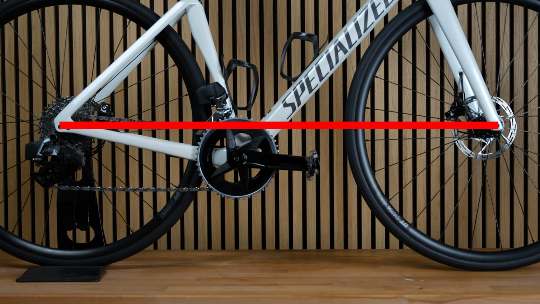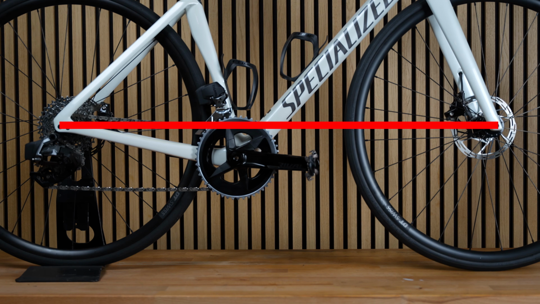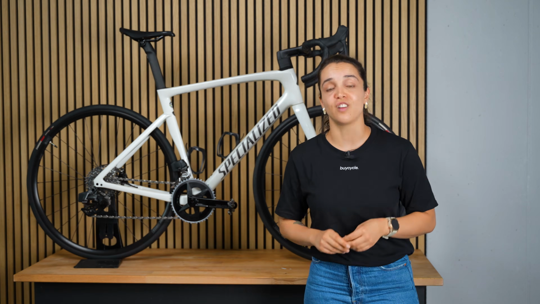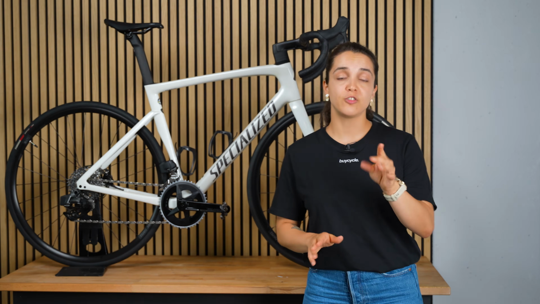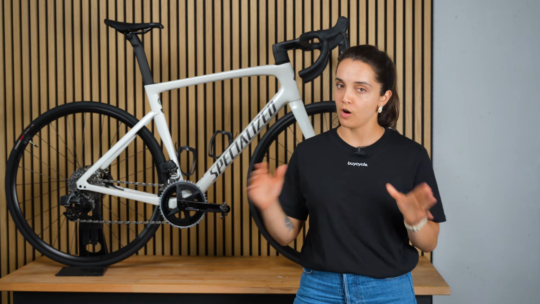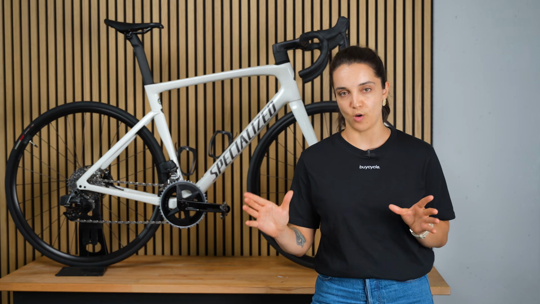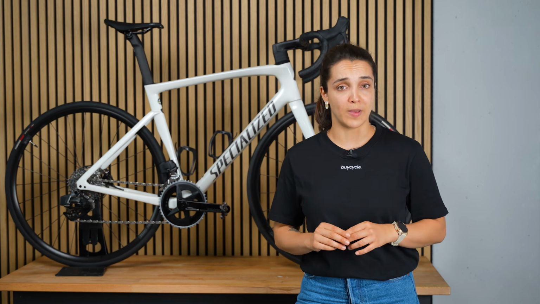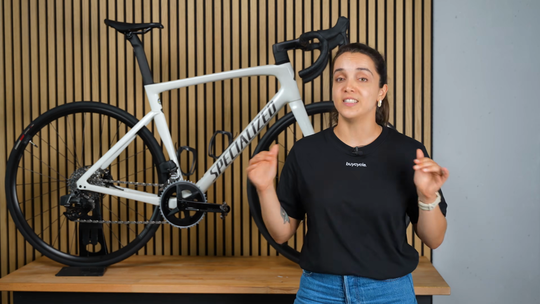The wheelbase is the distance between the front and rear dropouts. It is influenced by the head tube angle, fork rake, frame reach and chainstay length. A longer wheelbase provides stability and comfort, while a shorter wheelbase ensures sharper handling. For example, touring and endurance road bikes have longer wheelbases than performance models. Similarly, cross-country mountain bikes have shorter wheelbases compared to enduro or downhill bikes.